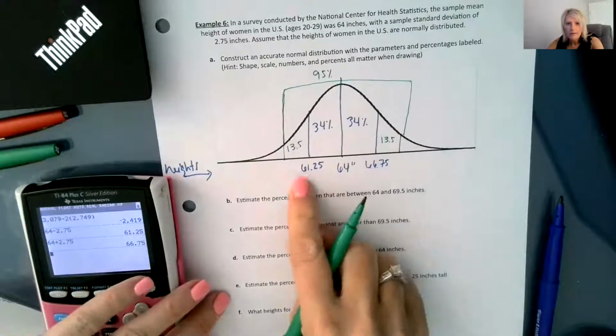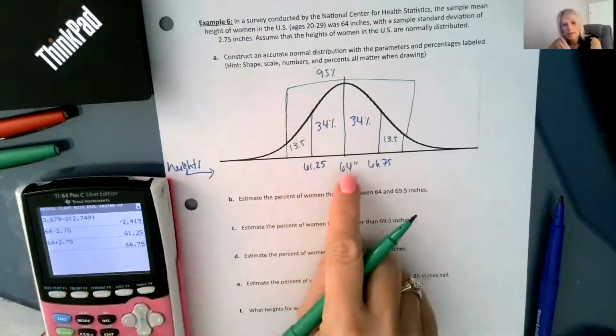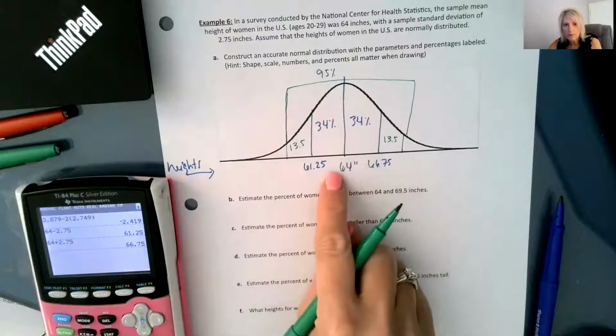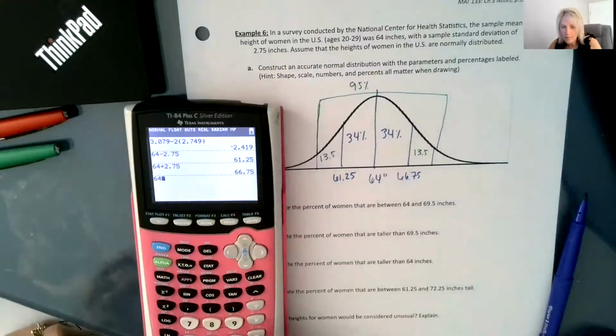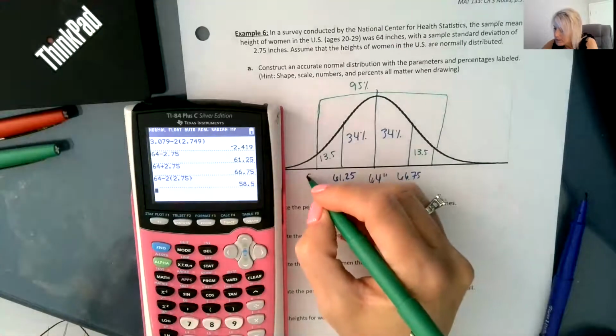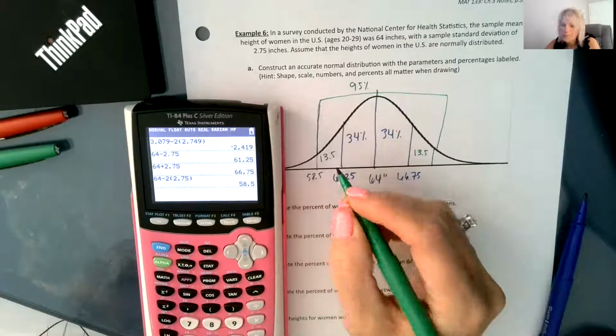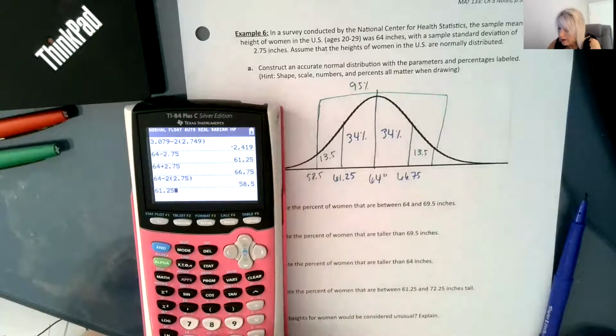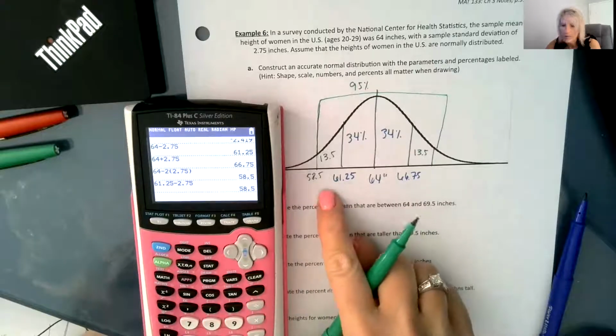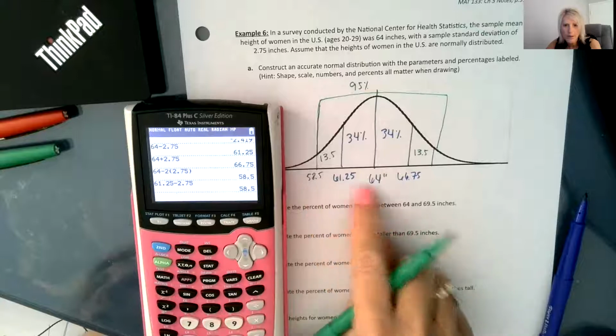So to get the next value, we can either start from the beginning and subtract 2 of our 2.75s. 64 minus 2 times 2.75, and we get 58.5. Or you could just say 61.25 and subtract a single 2.75 to get to 58.5. So there's 2 options.